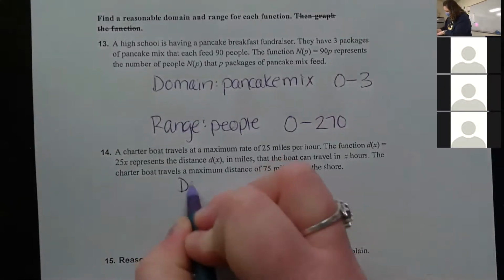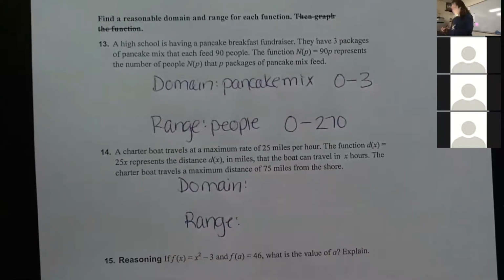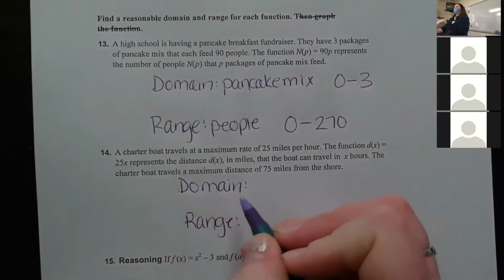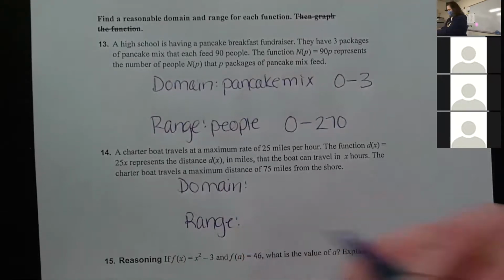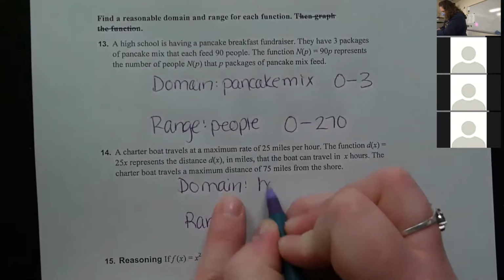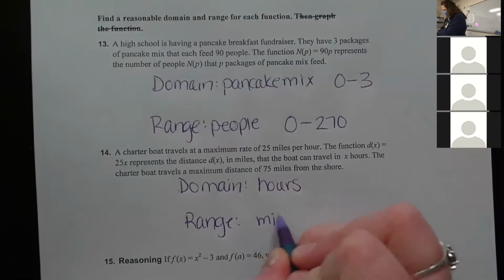Okay, 14, domain and range. A chartered boat travels at a maximum rate of 25 miles per hour. Right there, it's telling you the two variables. What are my two variables? Miles per hour, miles and hours. Yep. So do I put in miles to get out hours, or do I put in hours to see how many miles I go? Yeah, the second one. So I'm going to put in my hours, or my time is domain, and my range is my miles.